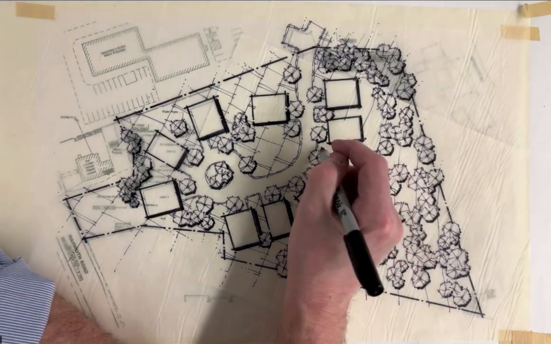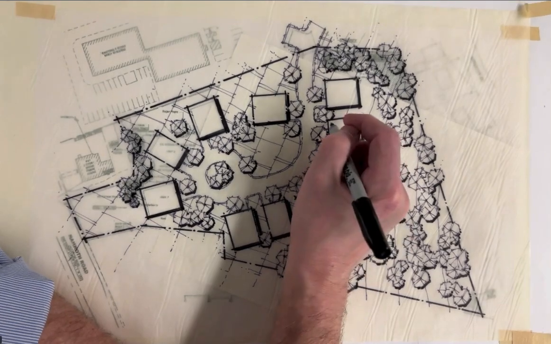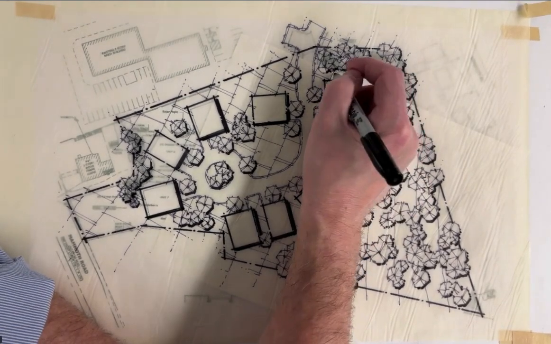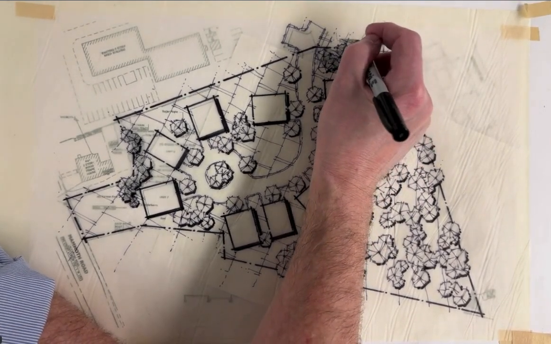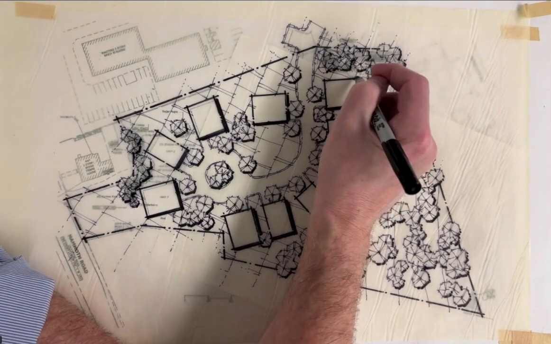Try and keep an eye on which lines you're doing. It's easy to get them confused, but you can usually figure out.